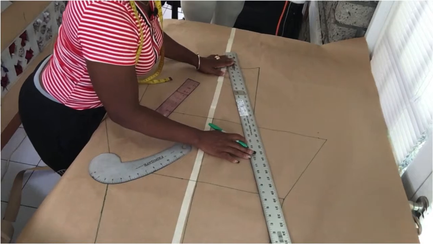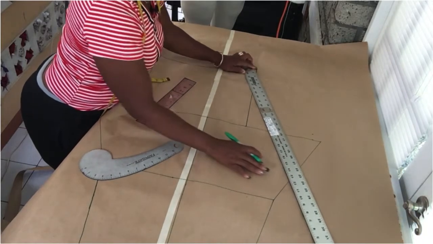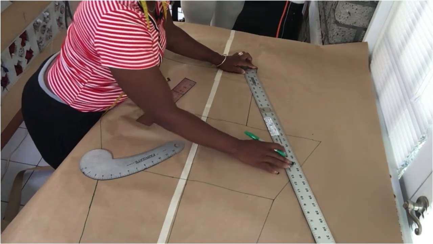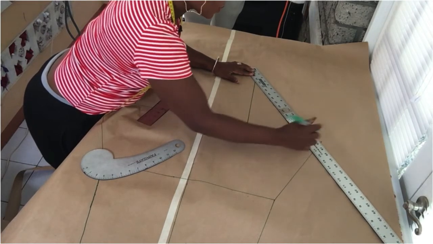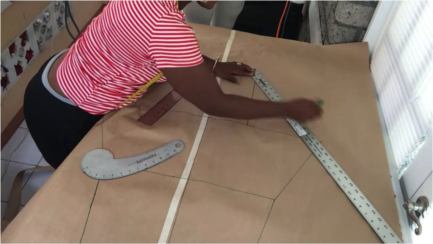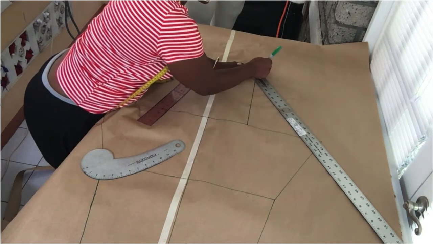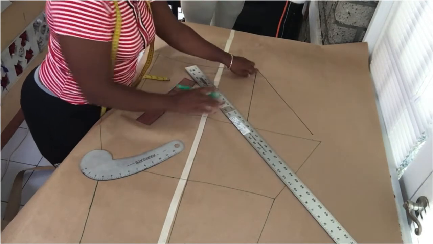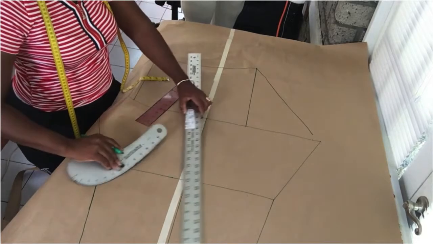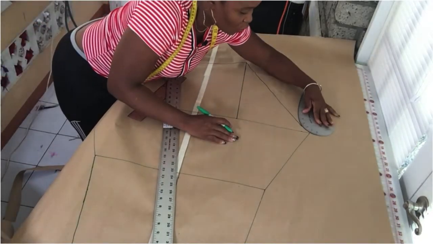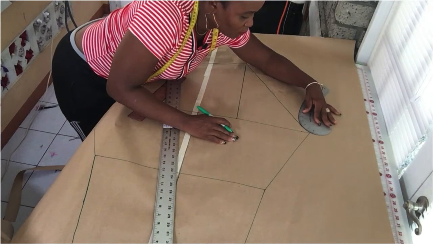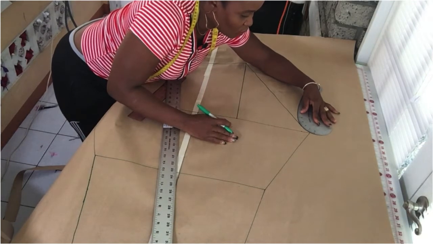I have to get my long ruler, so I'm going to join from the top of the back to the 1 inch line that I made. Like that. So you make the line, and now you're going to get your French curve and connect this. You're going to make your crotch area.